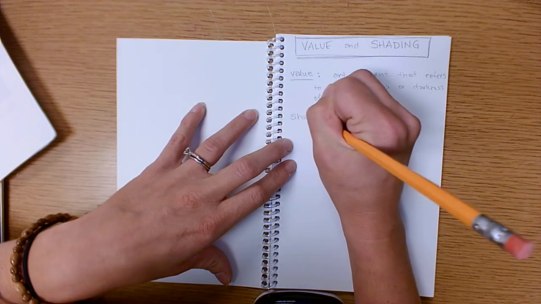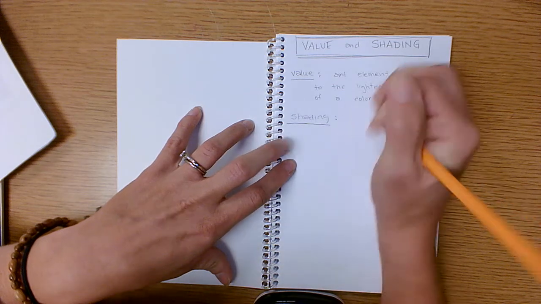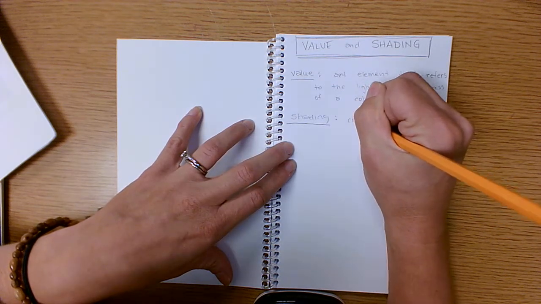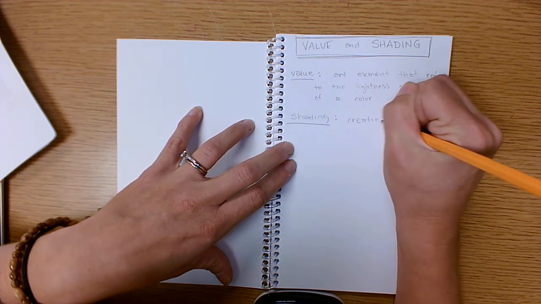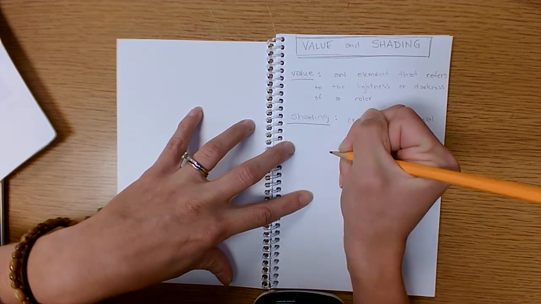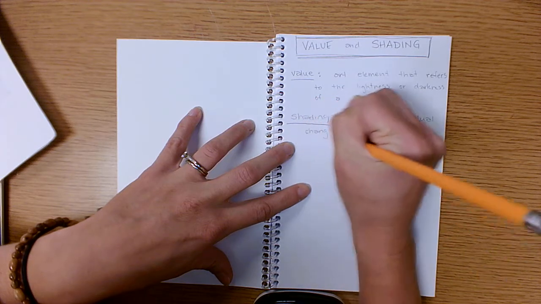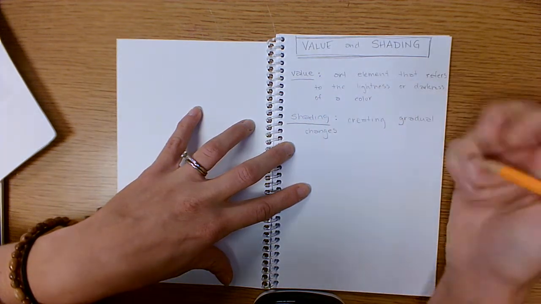Next thing you need to get in your notes is the definition of shading. So I'm sure you guys have all done shading in the past when you've made artworks and drawings. But have you ever really thought about what it is you are doing when you add shading?